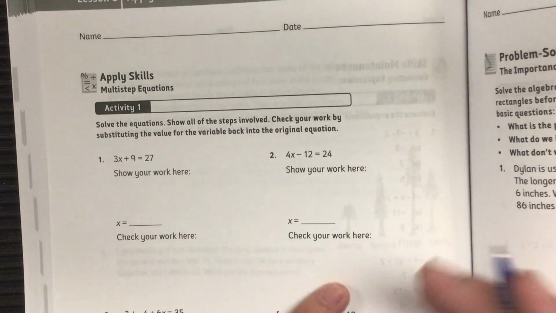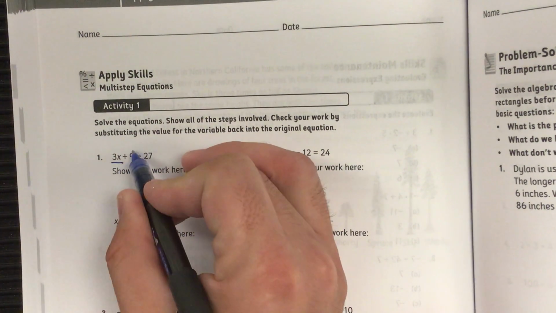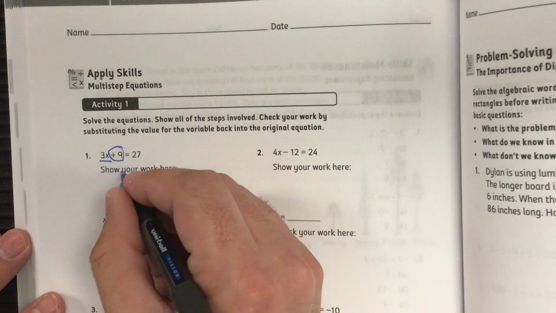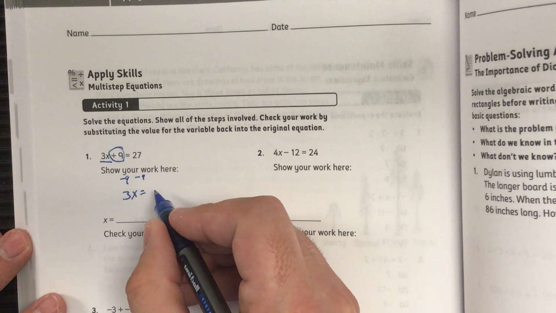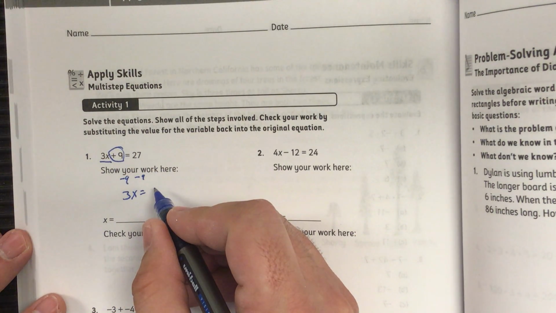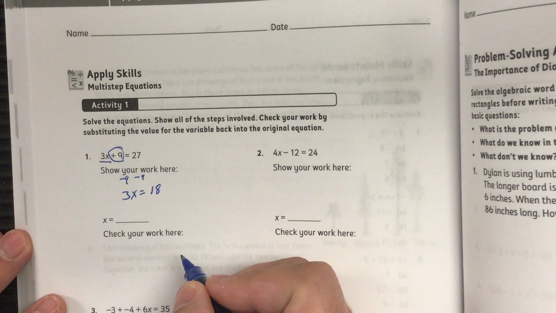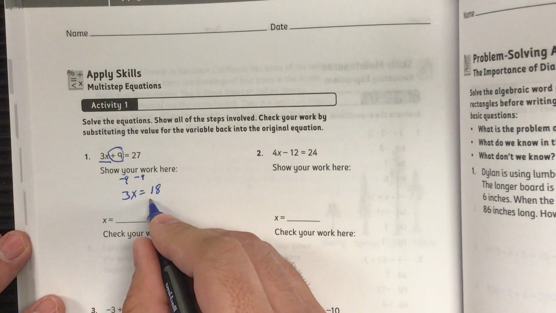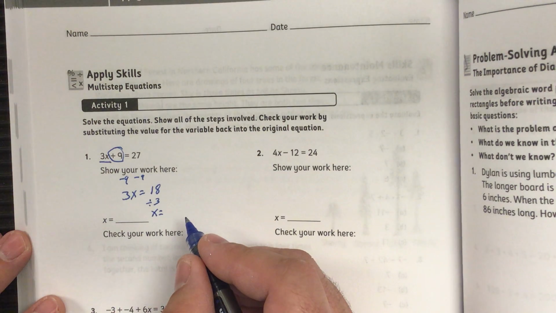All right, so we'll do a couple of these. Here's the first one again. Everything's simplified on the left. So the first thing I do is get rid of a positive 9. How do I get rid of positive 9? Subtract 9. 27 minus 9. 18. And then I got to divide by whatever number's in front of the x. Divide by 3. So x is 6.